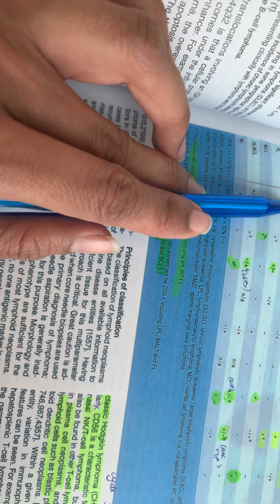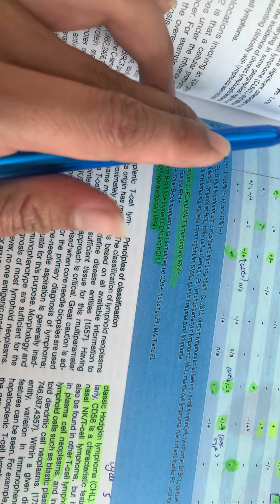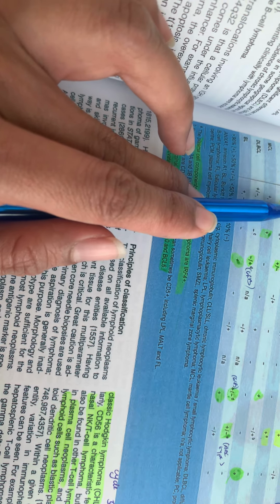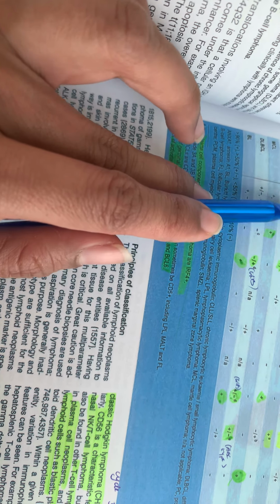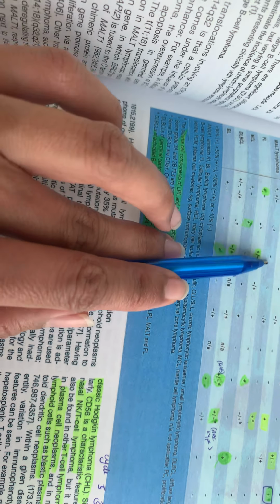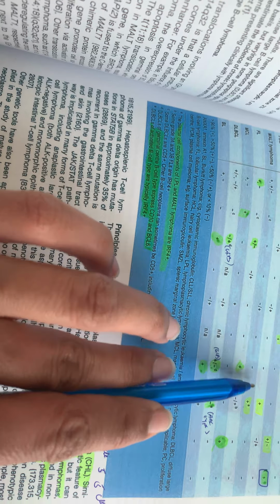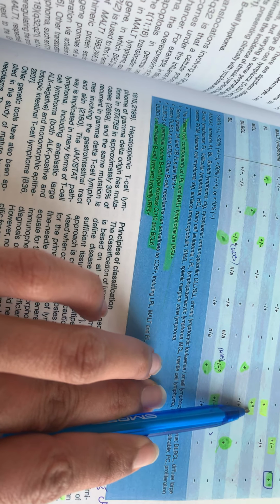Okay, then we have the mantle lymphoma. In mantle lymphoma, remember that splenic marginal zone is extranodal, so this is mantle lymphoma, which is usually nodal, and it has surface immunoglobulin and can also have cytoplasmic immunoglobulin, and CD5 and CD10 are negative, and then again BCL6 is negative, and MUM1 is positive, which is post germinal center phenotype, right?